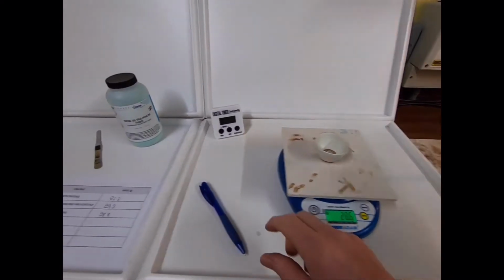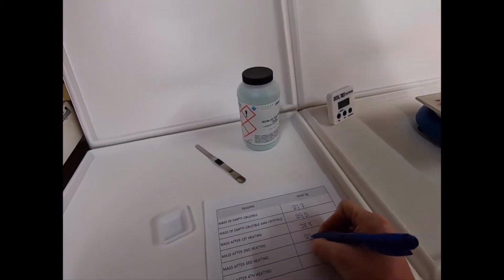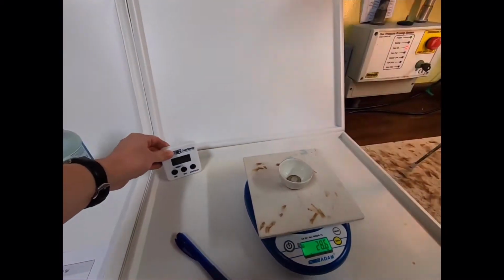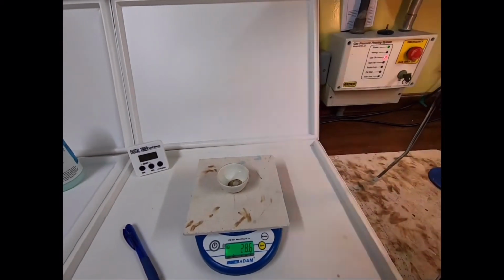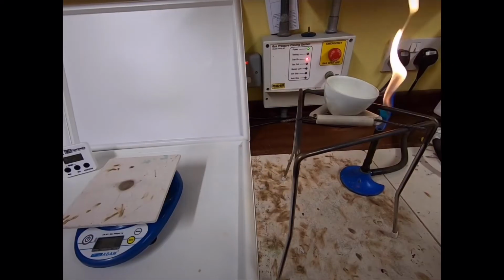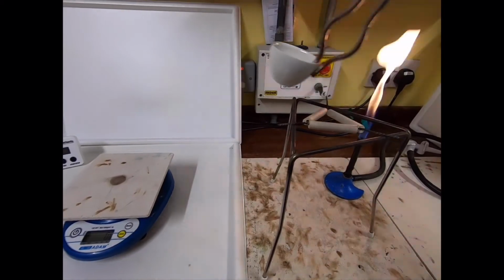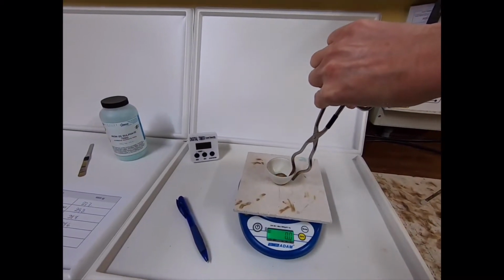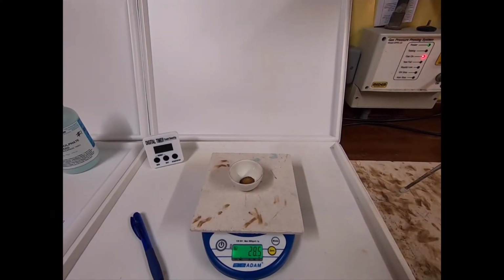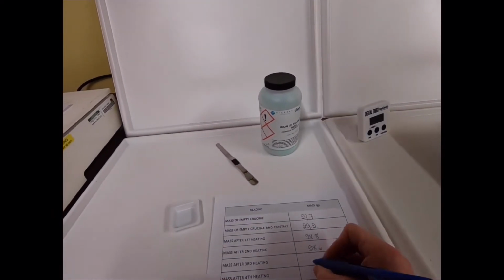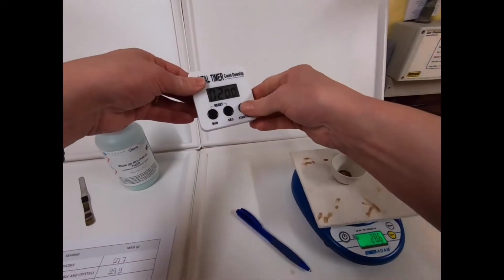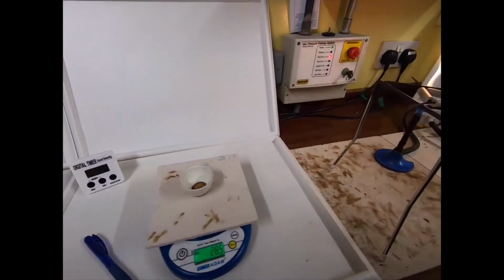So here we have the next mass measurement, which was 28.6. So again, the mass has gone down a bit. That means some more water has been lost. So we're going to have to do it again. And that's been heated for another 2 minutes, so we need to measure the mass again, and it's gone down to 28.5. So you would record that result in your table, and then you'll have to do it again because the mass has reduced a little bit.